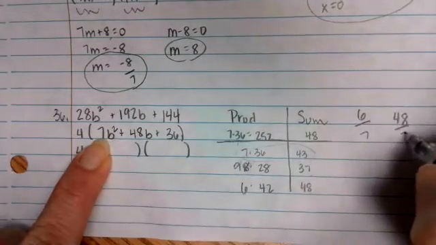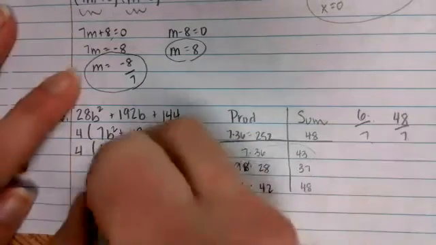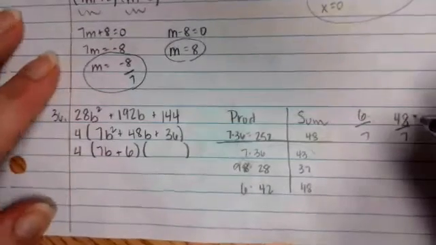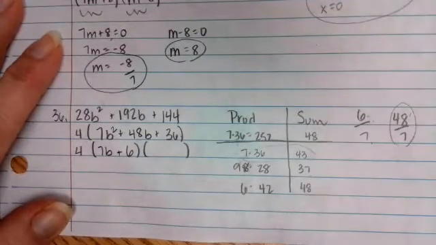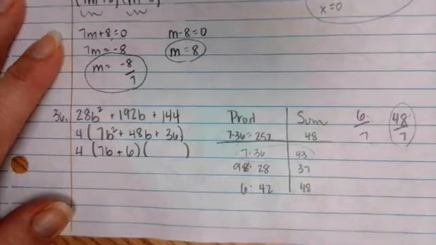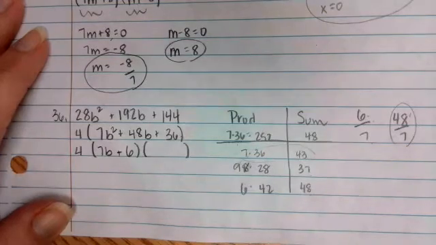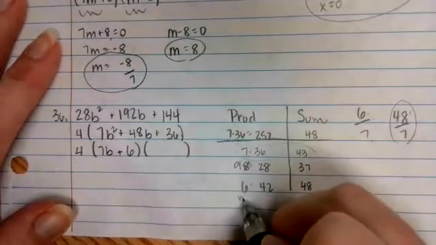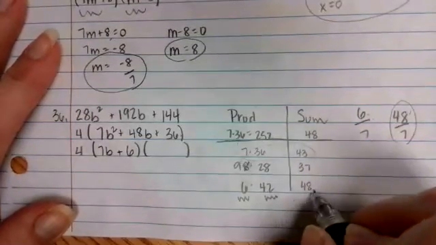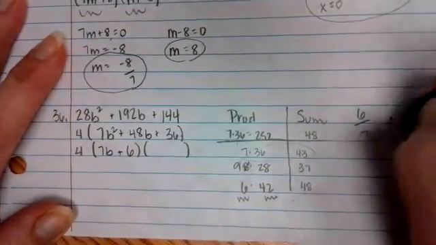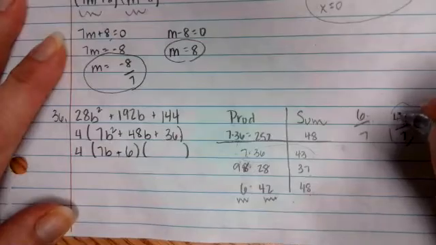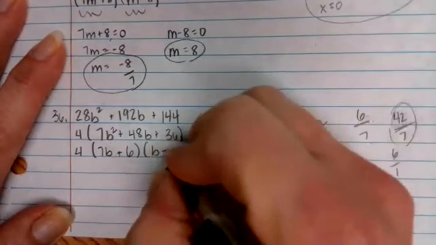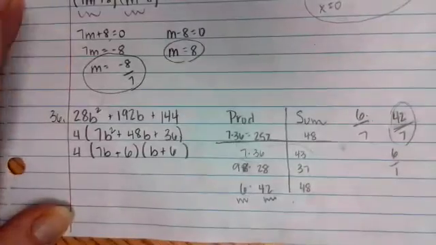So divide these by 7. So the 6 over 7 doesn't reduce. So it's going to be 7b plus 6. And what you know, I have a b and a 6 in the same factor. And then my 48 over 7. What's going on here? Oh, you guys got to catch me on my mistakes. It's 6 and 42 with a sum of 48. So 42 over 7 will be 6 over 1. So that's going to be b plus 6. All right, so there's my factoring.